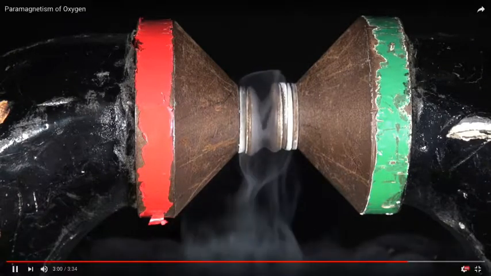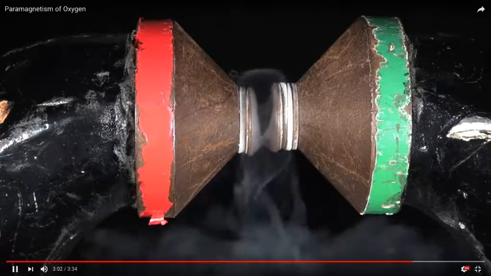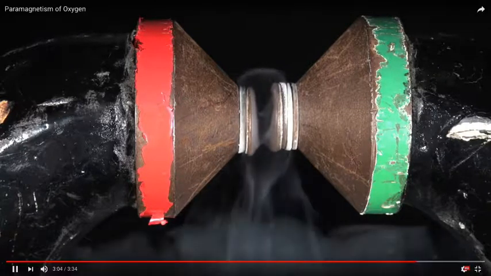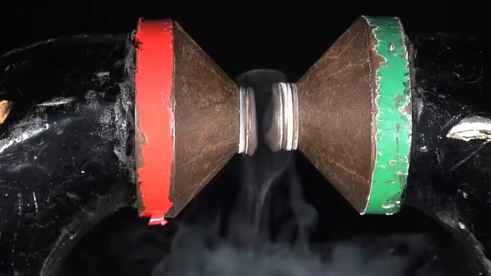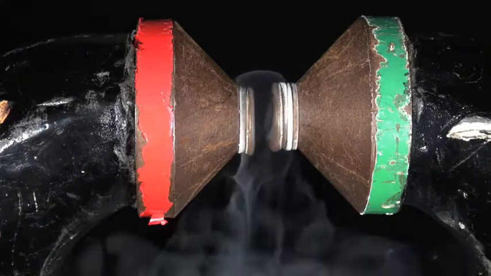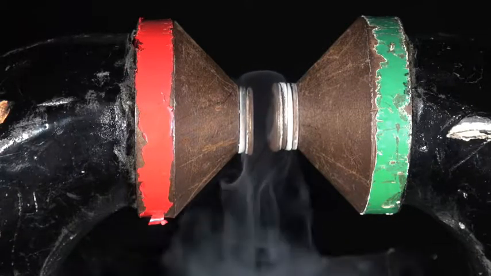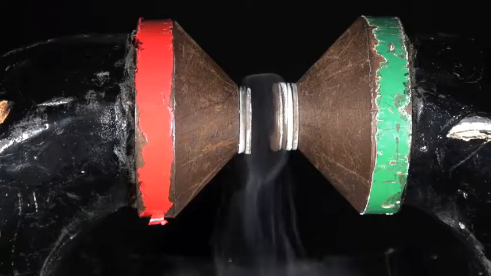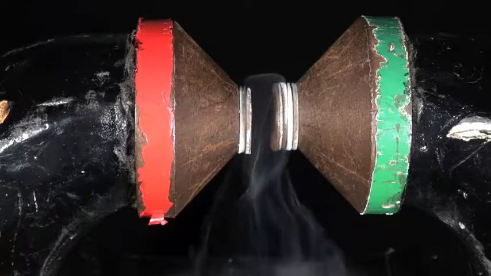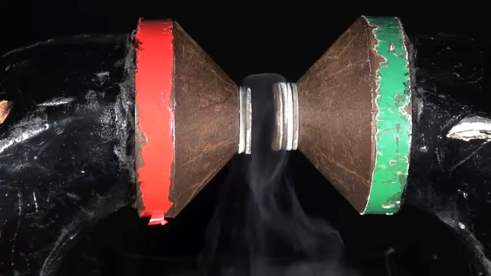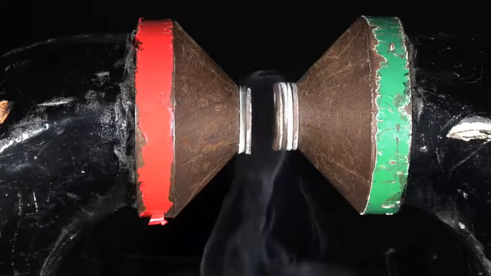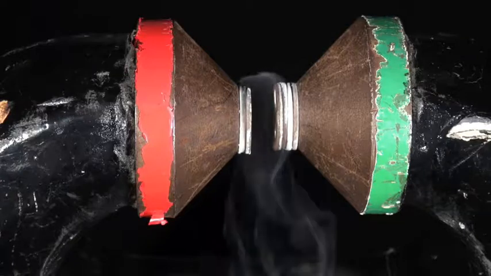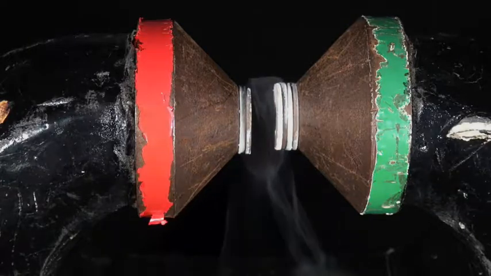This vapory stuff you see is the cold from the liquid oxygen, and as the air hits that, it condenses the water. So it's not actually steam or anything, it's just condensed air. And as it warms up, it just goes back to a gas.